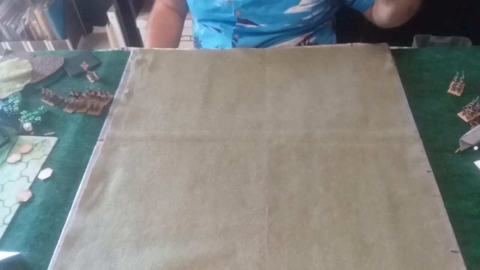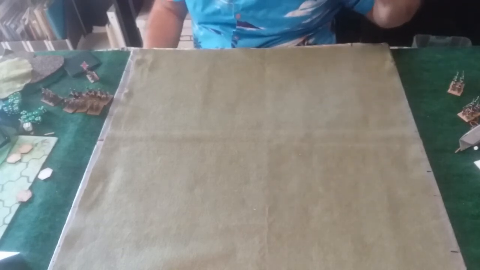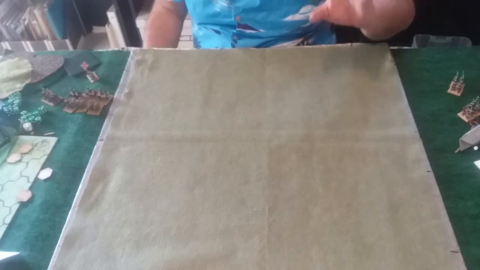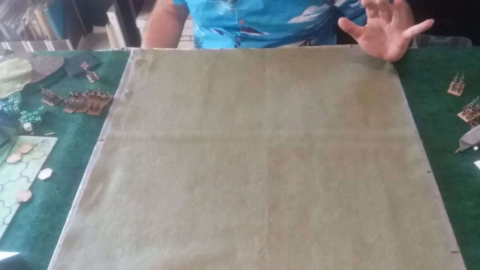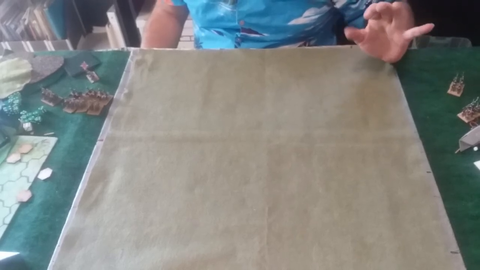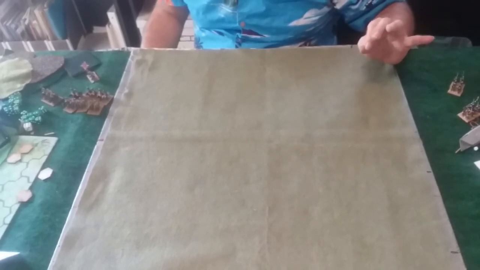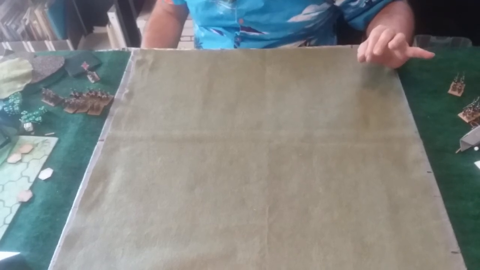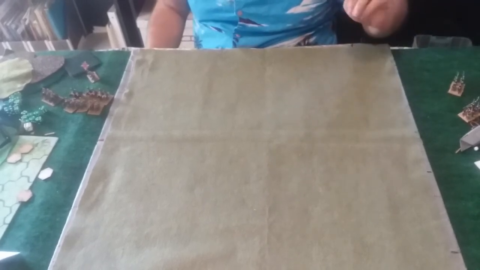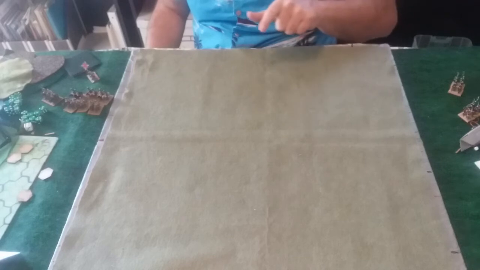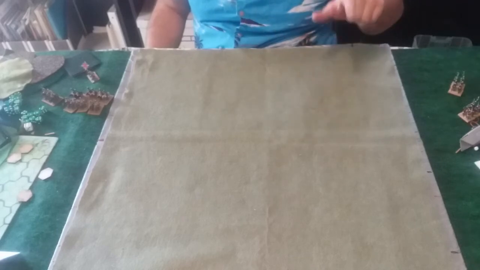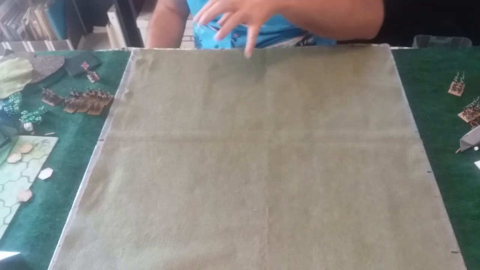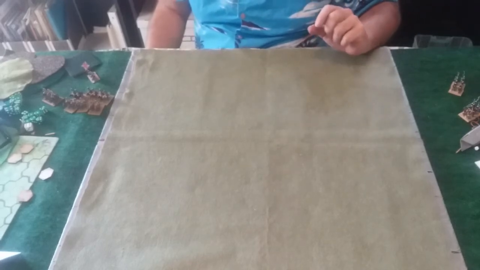So it's really simple. These are house rules. On a 1, 2, or 3, there's going to be a hill in the middle of that quarter. On a 4 or 5, there's going to be woods in the middle of that quarter. And on a 6, there's going to be a river across the middle of the board and a built-up area in the middle of the quarter.